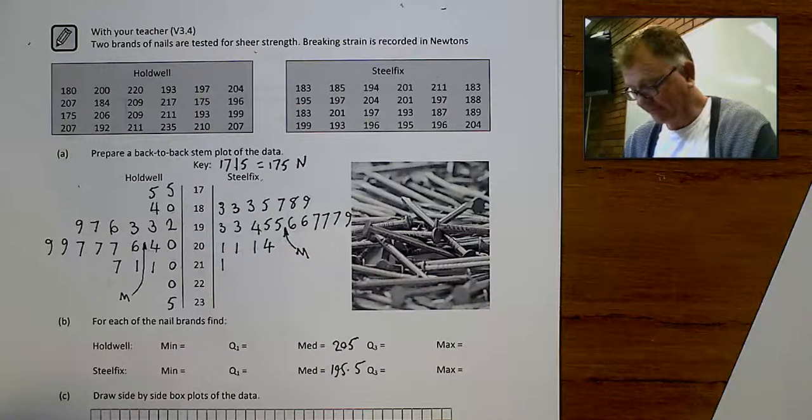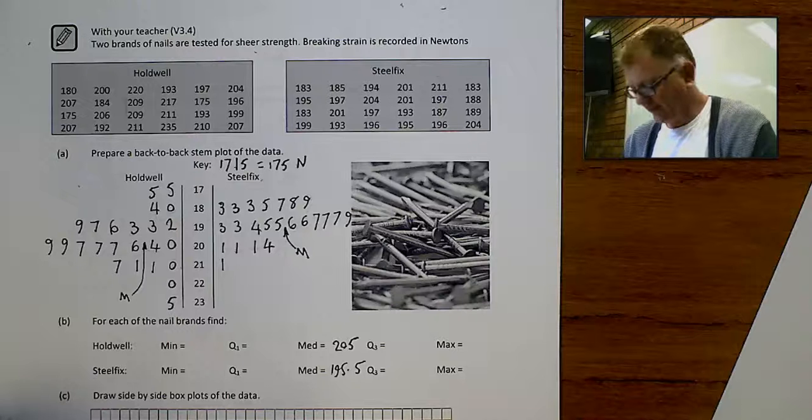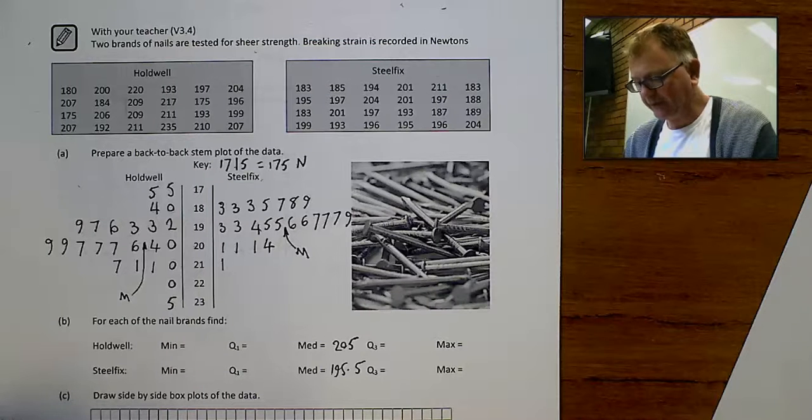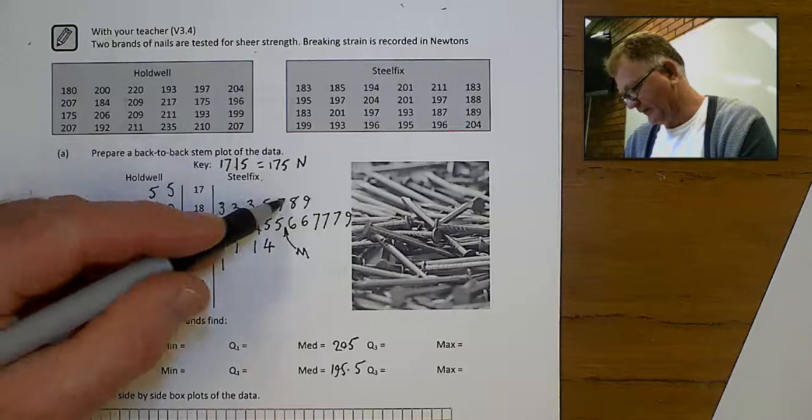Okay, now those numbers divide each group into half, and in the lower half of each data there will be 12 pieces. In the upper half of each there will also be 12 pieces, and so with 12 pieces of data, the median or middle number is 12 plus 1 over 2. It'll be the 6.5th score. 4, 5, 6.